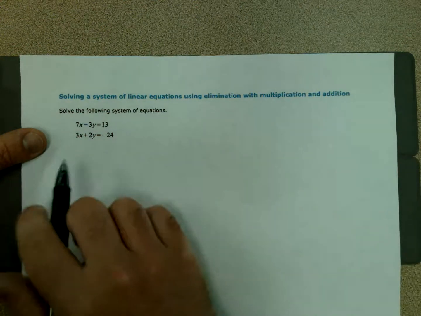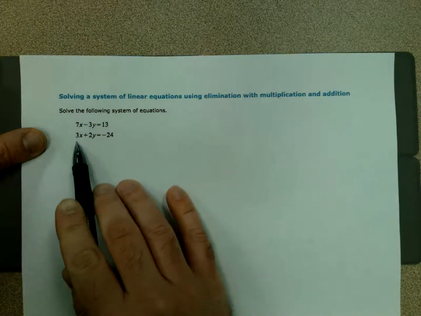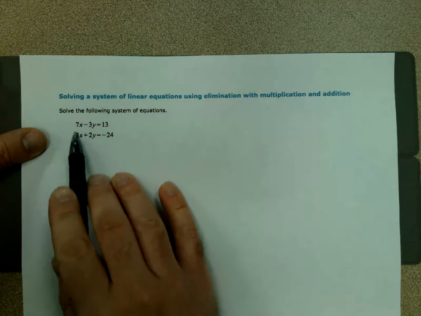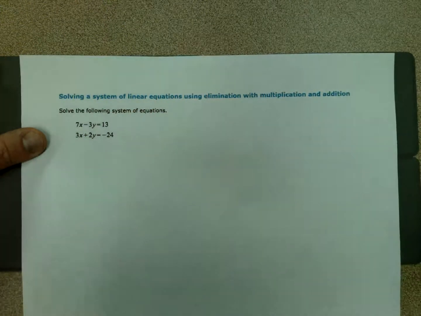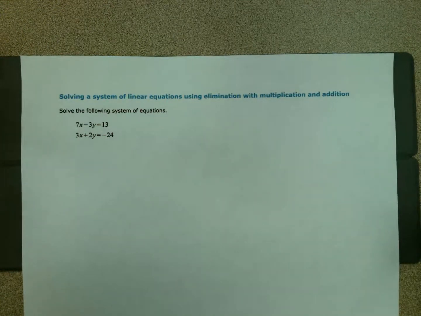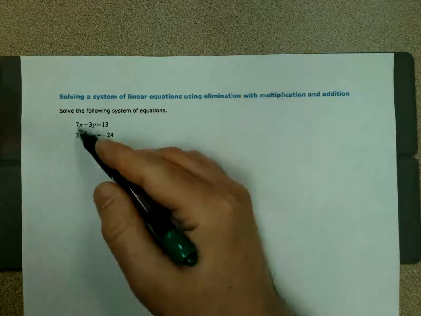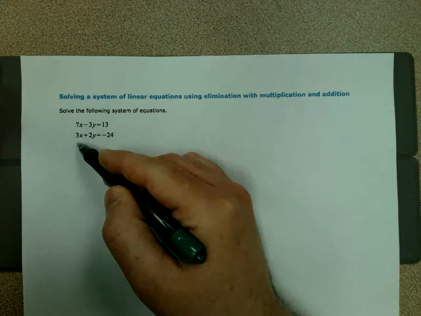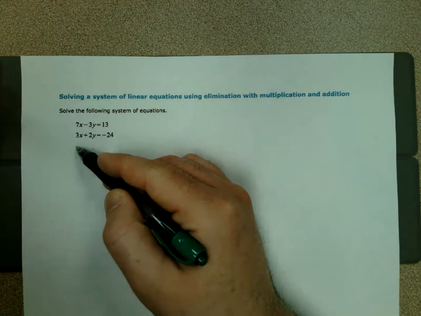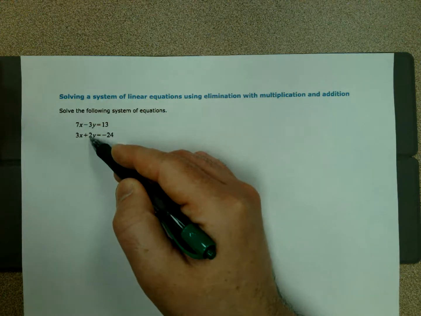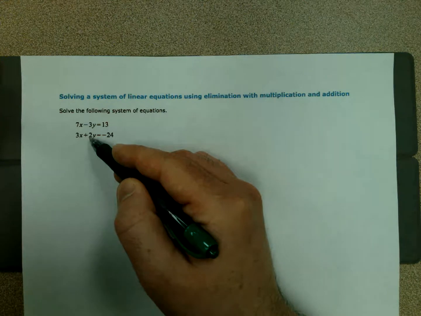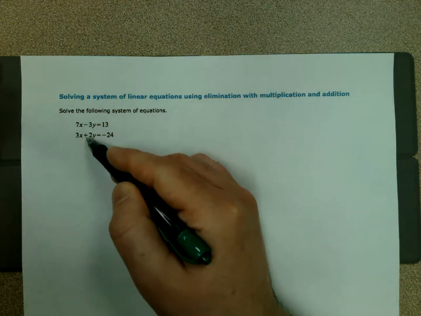So looking at this one, there's no particularly nice one that's going to drop out, right? 7x and 3x, so we don't have a multiple or anything like that. And similarly, the negative 3 and the 2, we don't really have any multiples where we could just do one equation and be done with it. So since what we're looking for is the same coefficient, but with opposite signs, so we can add them together, I'm going to move to the 3 and the 2, not just because they're smaller, although that's nice as well, but because I already have separate signs.